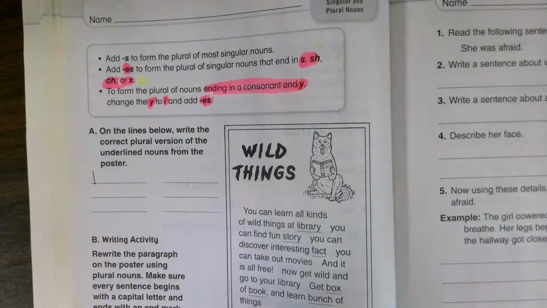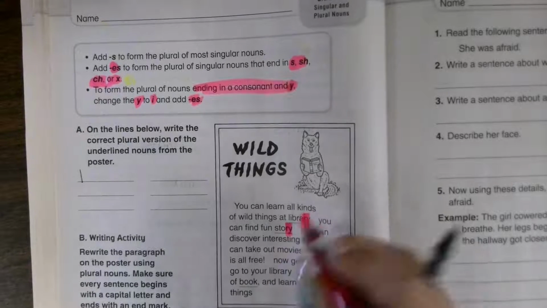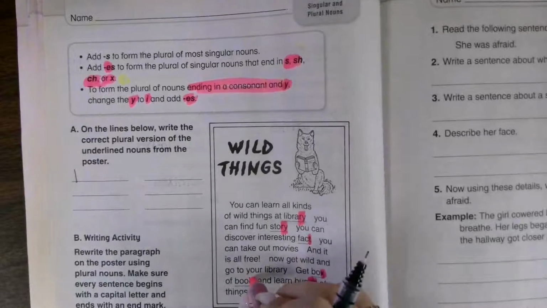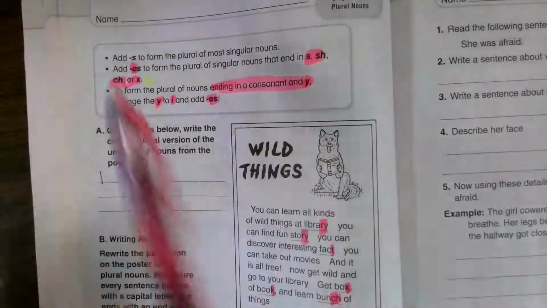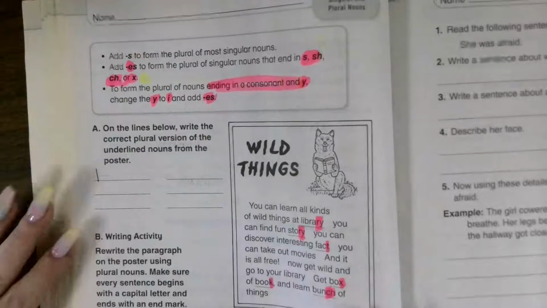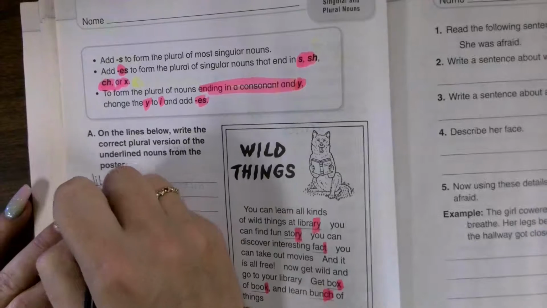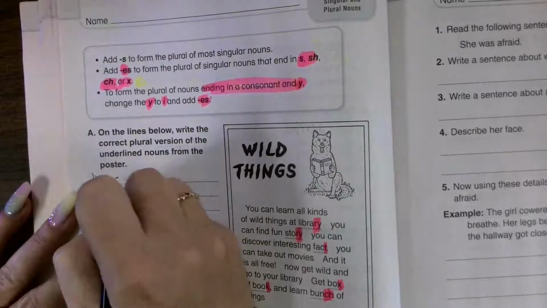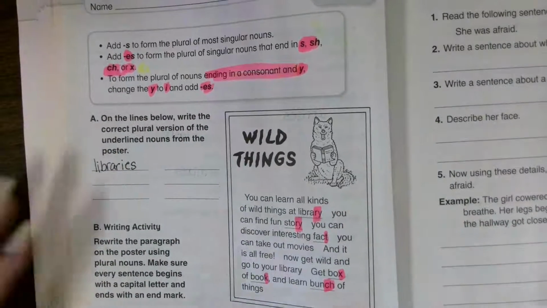And it may even help you guys to highlight the last letter or letters so that you draw attention to which ending you need to add to make that word plural, okay? So library, L-I-B-R-A-R, drop the Y, bye-bye Y, add I-E-S. That's how it would be spelled plural, libraries, okay?